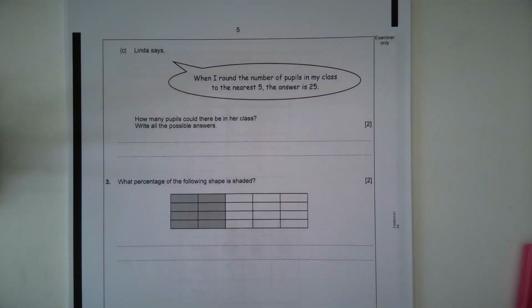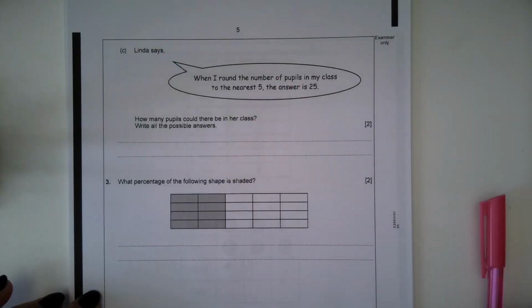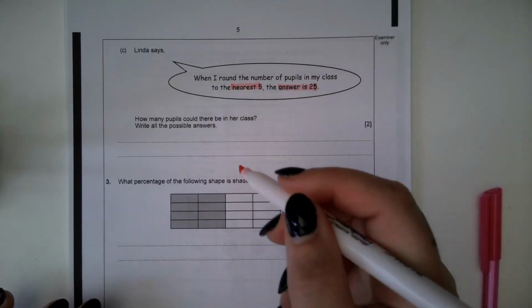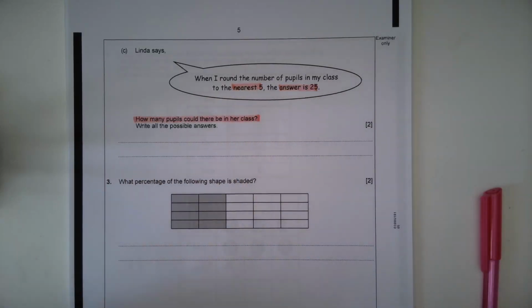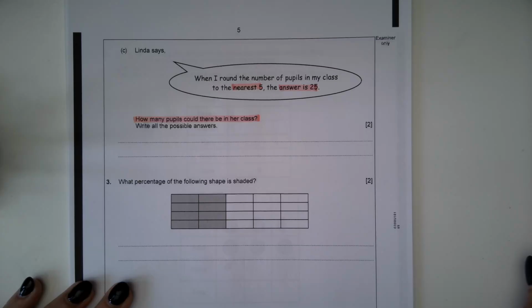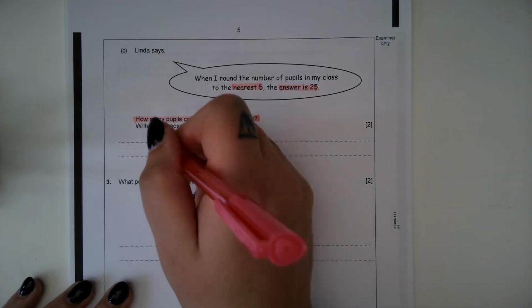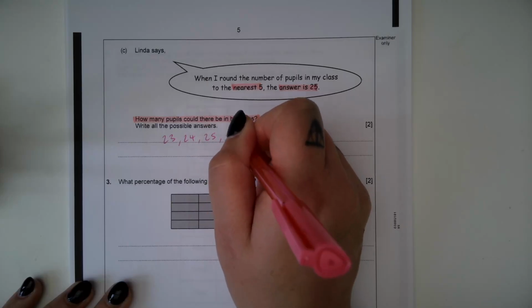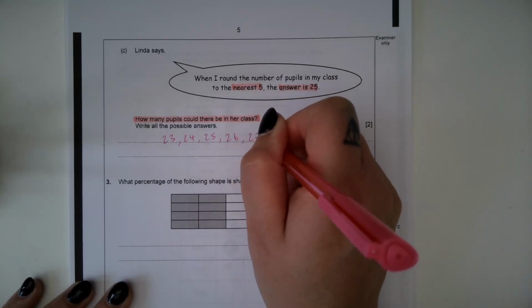Part C. Linda says, when I round the number of pupils in my class to the nearest 5, the answer is 25. How many pupils could there be in her class? Write all the possible answers. Okay, so we're rounding to the nearest 5, and the answer is 25. So the options we have here is we could have 23, 24, 25, 26 or 27.